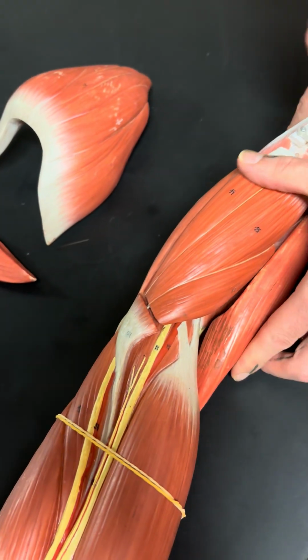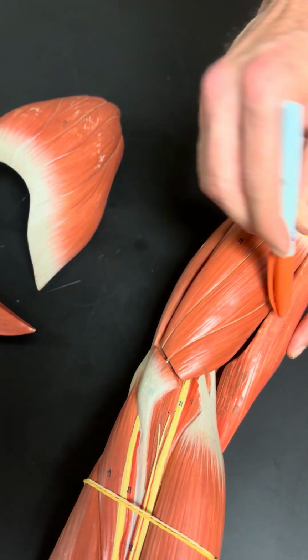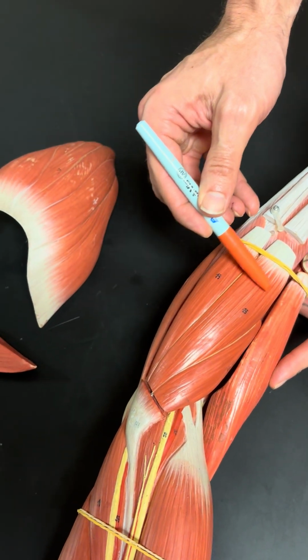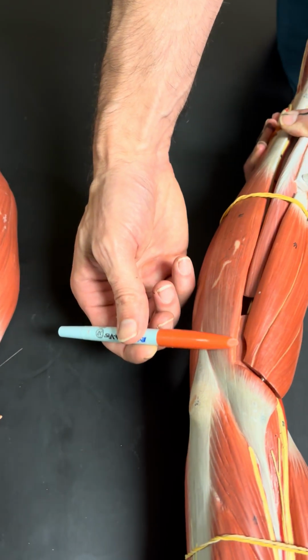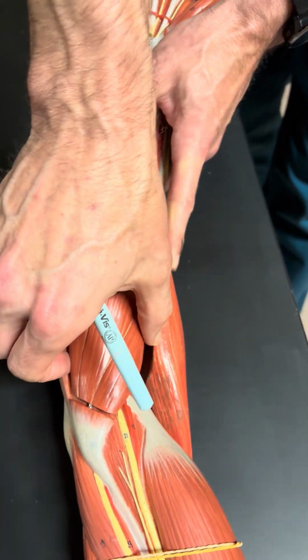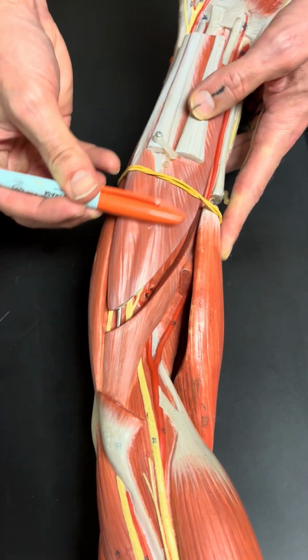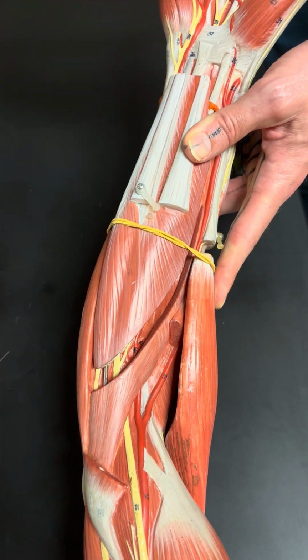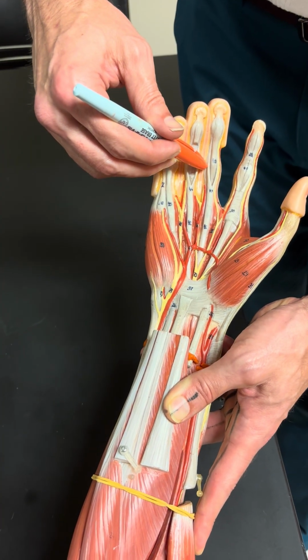Going into the forearm, we can see at the medial epicondyle, we have pronator teres. We have flexor carpi radialis. We have palmaris longus. And then we're going to see flexor carpi ulnaris here. We remove the flexor group and look deep. We can see the flexor digitorum superficialis. You can see the tendon of the flexor digitorum superficialis all the way down here at the proximal interphalangeal joint.